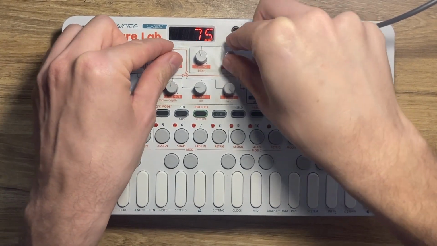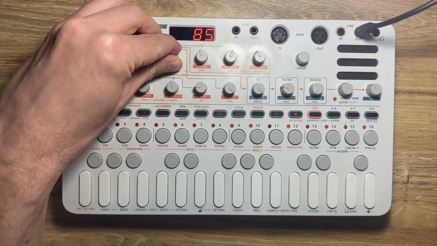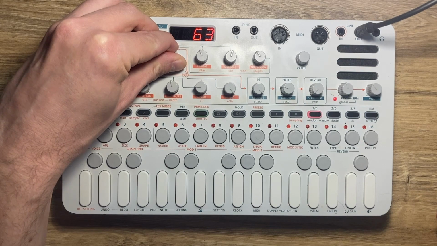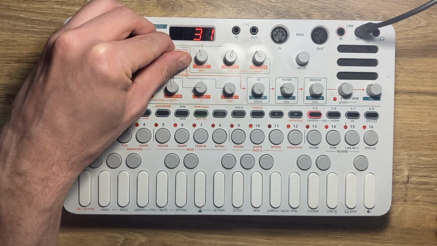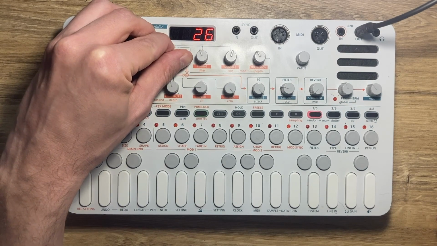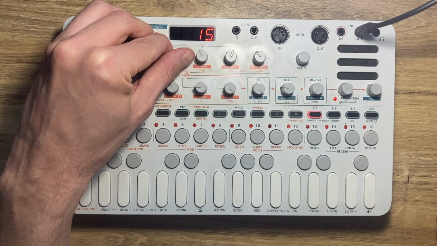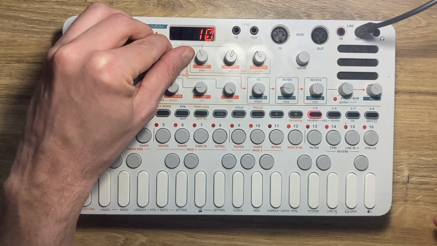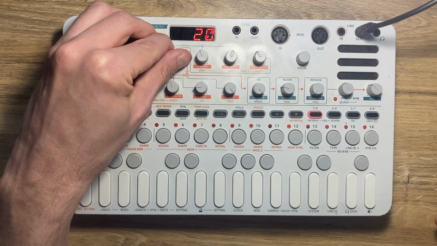Similar thing with size. Let's do that next. As we get really down low, we start to get into static territory. Maybe a bit too far, but then we can back away.